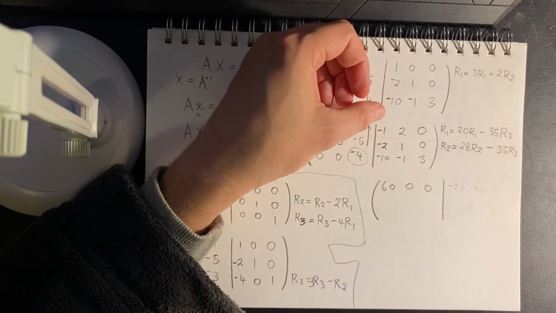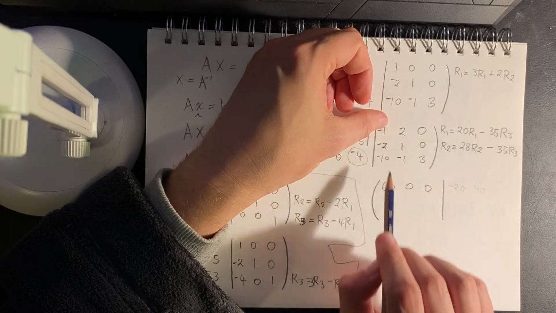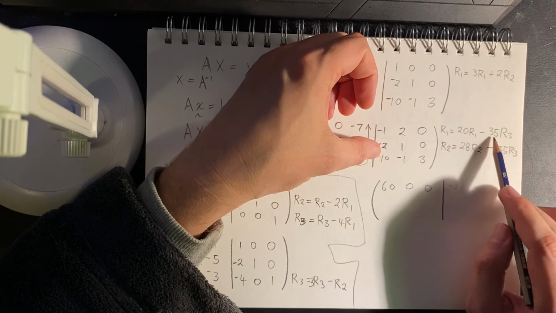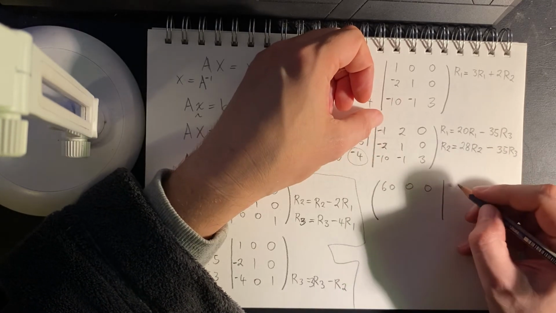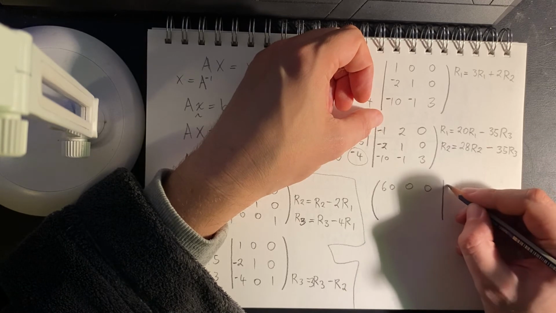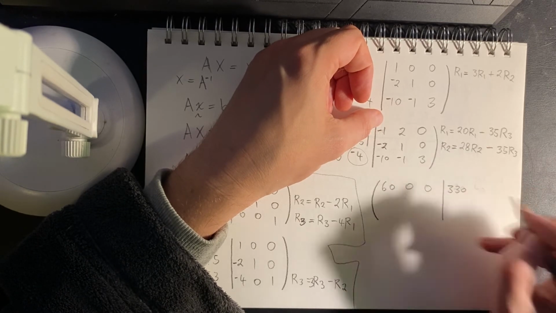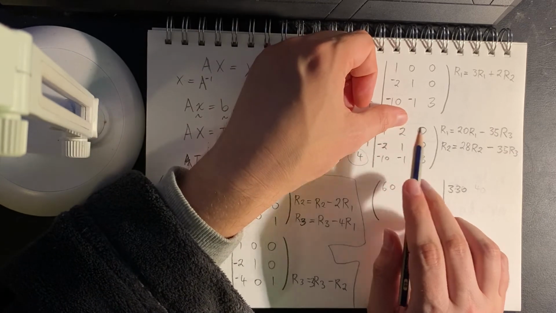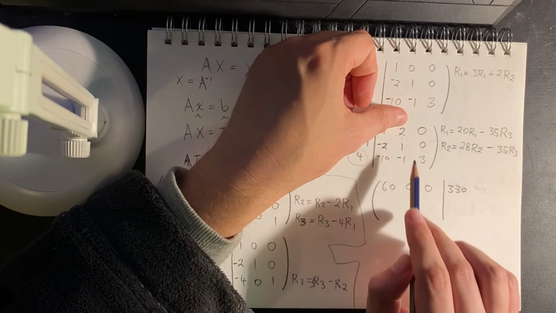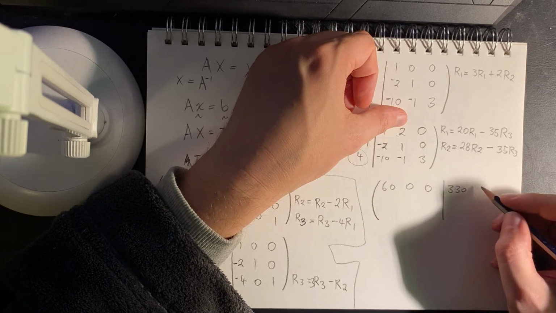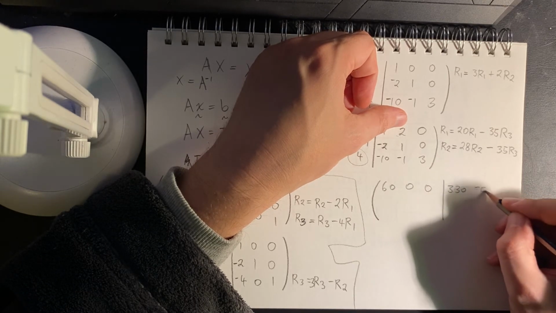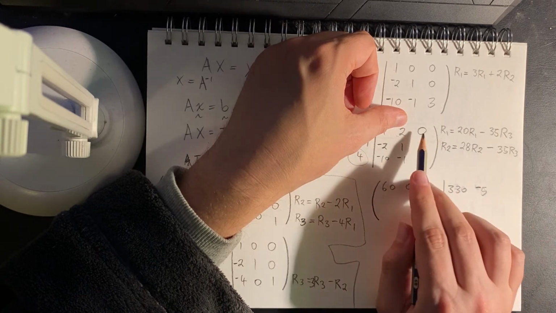Okay, so where was I? So we have negative 20. So negative 20 plus 350, which is 330. And then we have negative 40 plus 35. It's negative 5. And then we have 0.